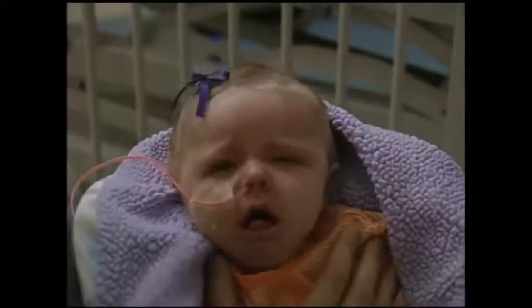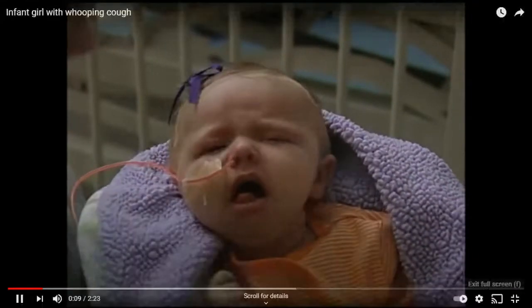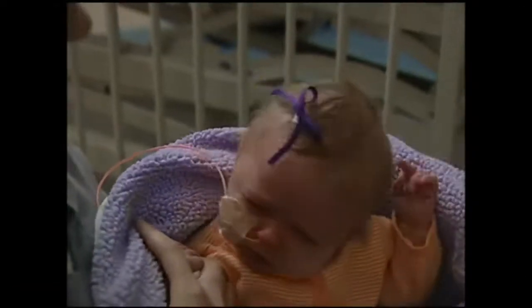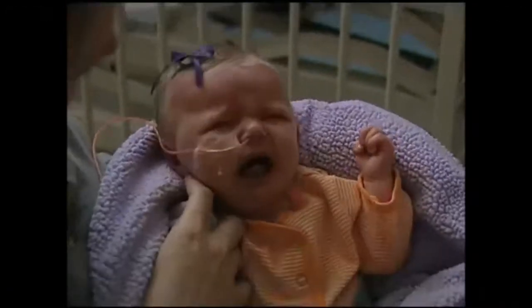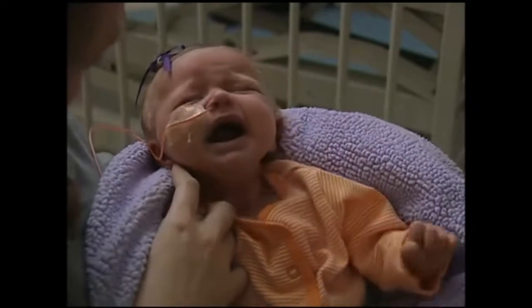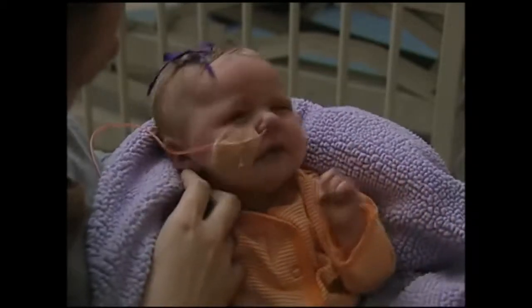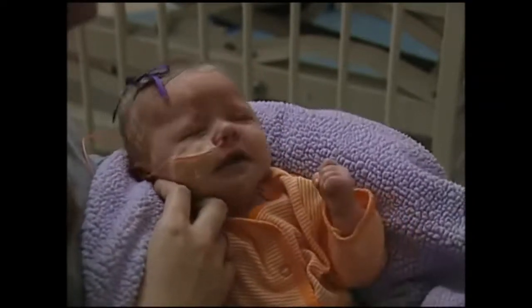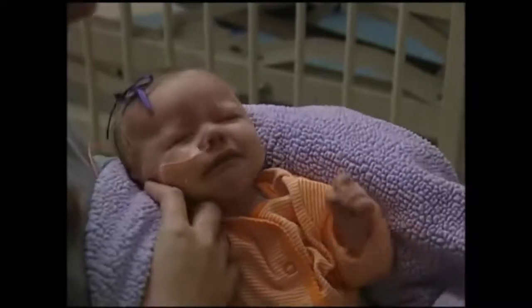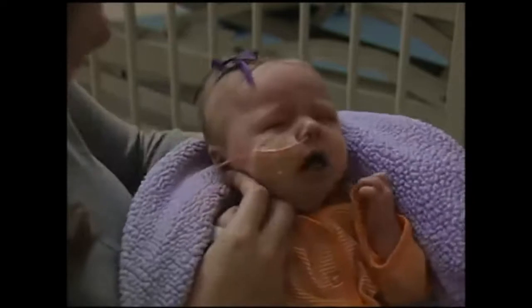So here is an infant girl that has whooping cough. You can hear the whoop. You can see her struggling to breathe. And now you hear the dinging of the alarm, so her oxygen is dropping as a result of this coughing fit.